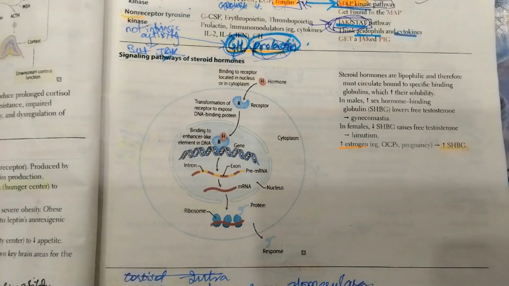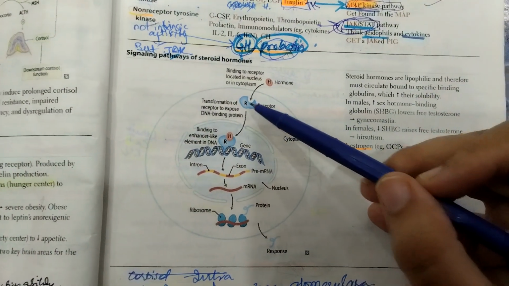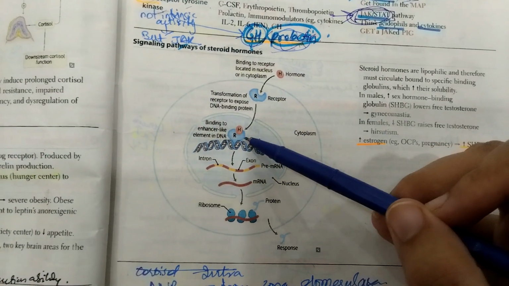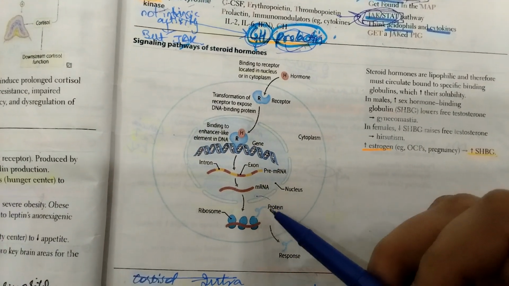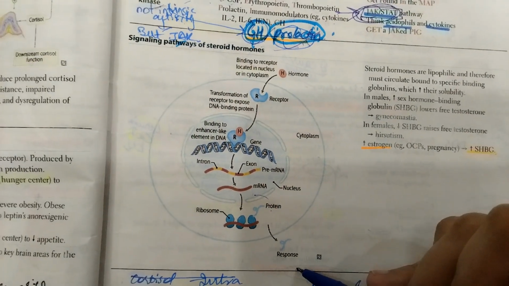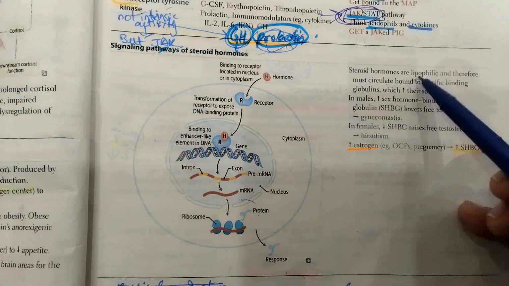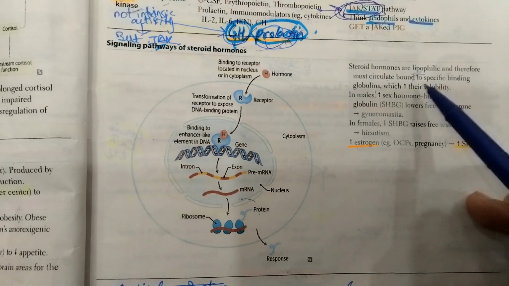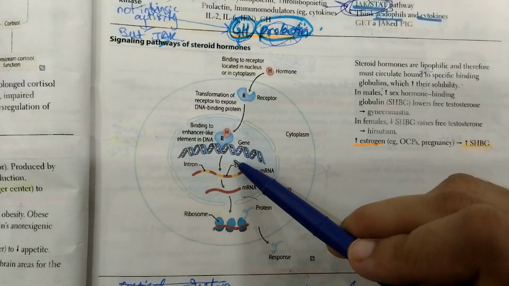So what's the general mechanism now? Signaling pathways of steroid hormones. You can see this hormone: some of the receptors are present inside the cell, and some within the nucleus, and they make messenger RNA within the nucleus, and then protein is formed, and then the response results. Steroid hormones are basically lipophilic, and therefore they must circulate bound to specific binding globulins, which increases their solubility. So steroid hormones have their receptors inside the nucleus.